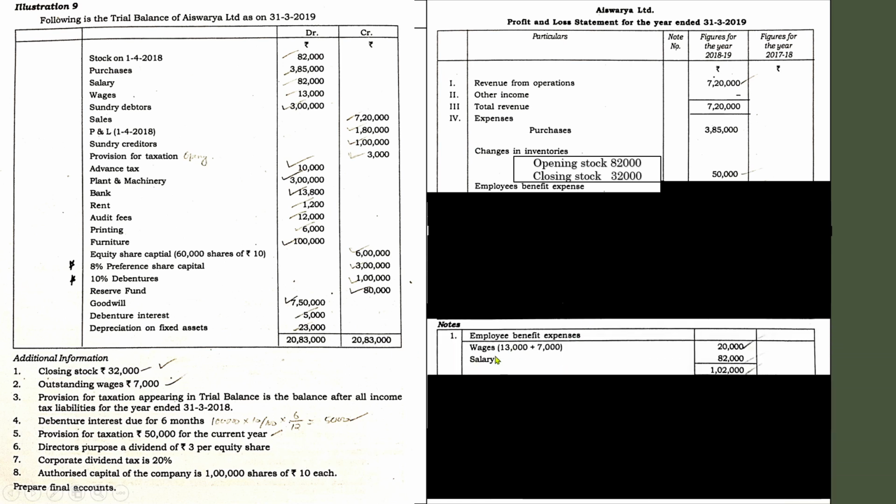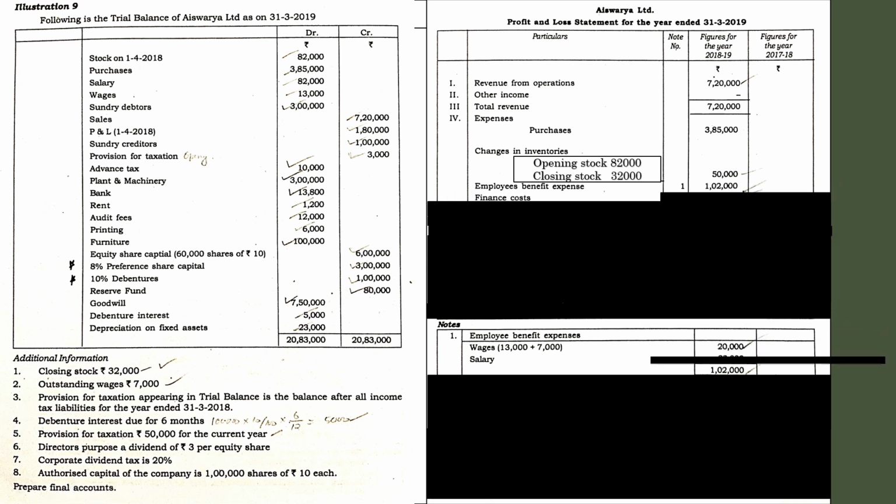Employee benefit expenses include, first one, wages, 13,000 already here, and then there is an outstanding 7,000, so a total of 20,000. Salaries is 82,000. There are no other employee benefit expenses, so total employee benefit expense is 1,02,000. Show it here. Next one, finance cost. I believe you all know what is meant by finance cost.